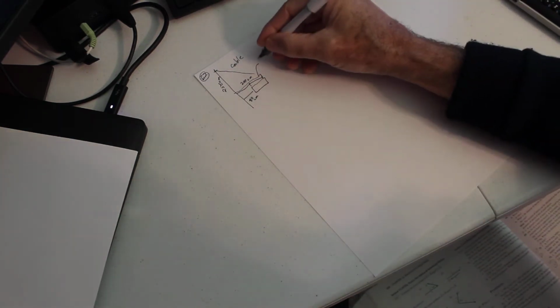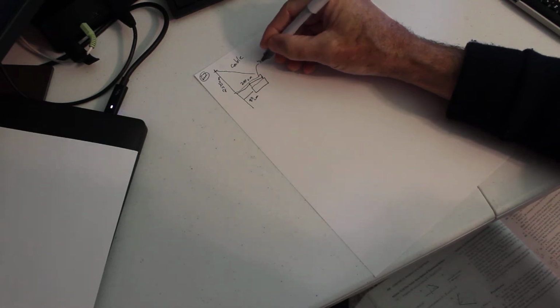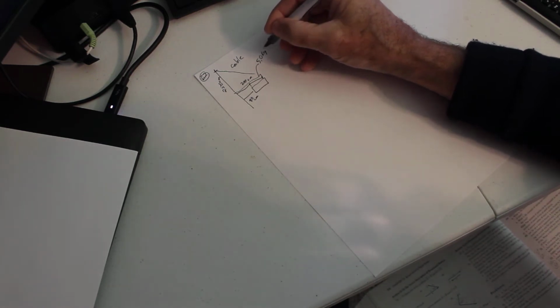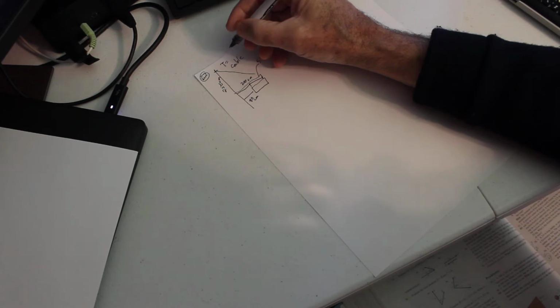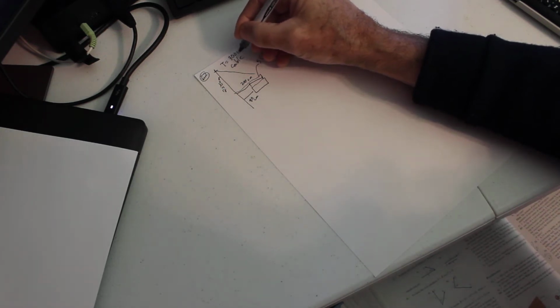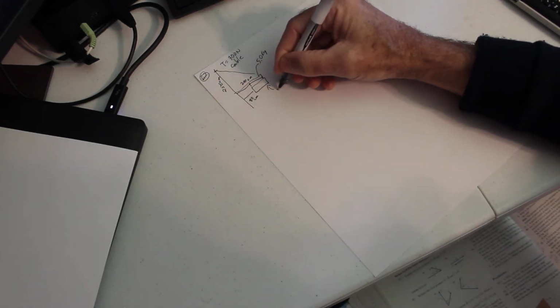We're also given that this pole is 5 kilograms, and that the cable, the tension in the cable, is equal to a maximum of 300 newtons. We want to figure out the mass of the sign.